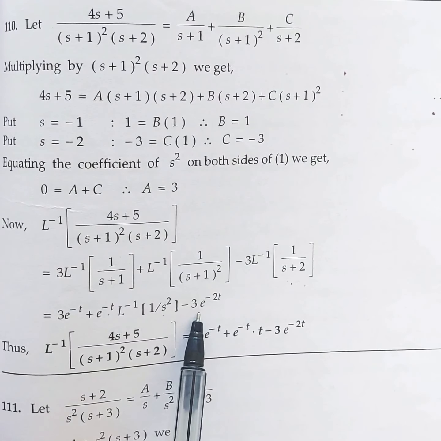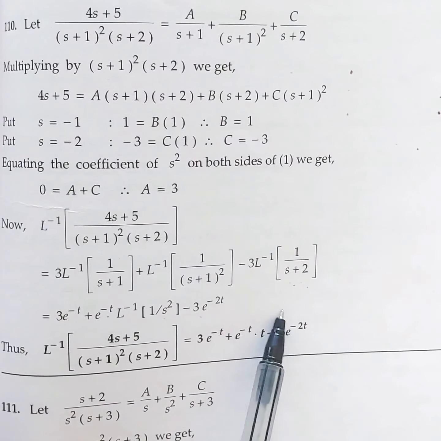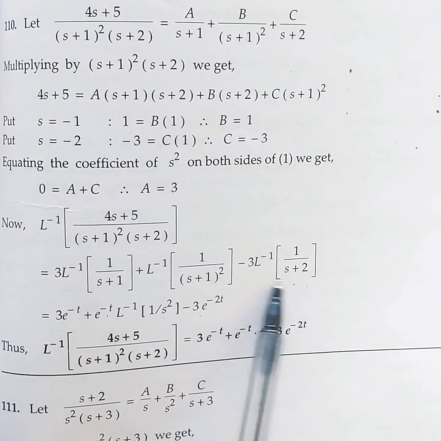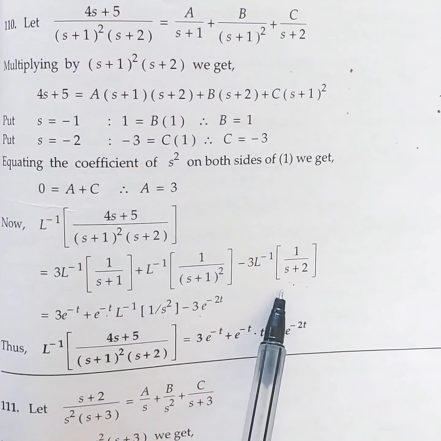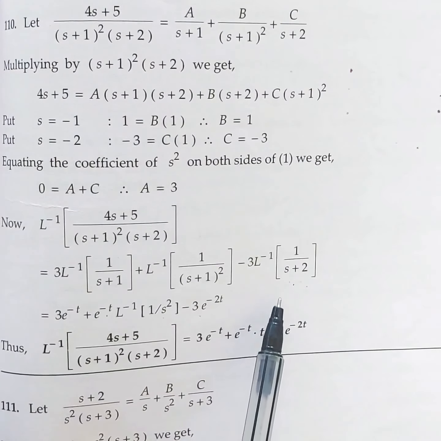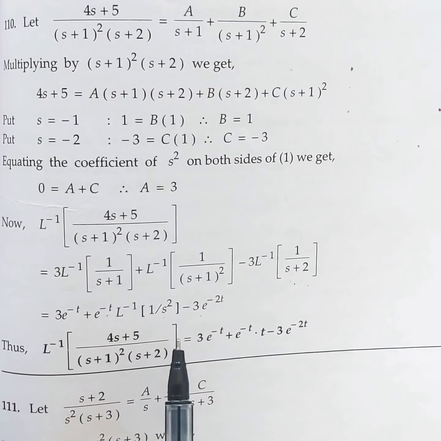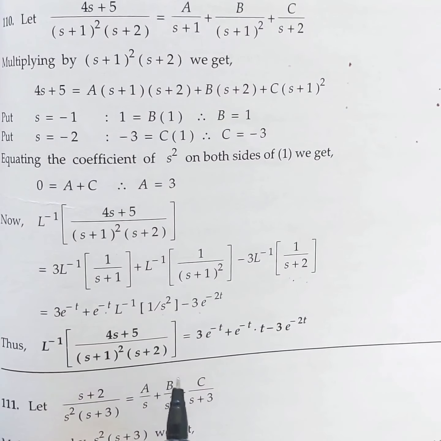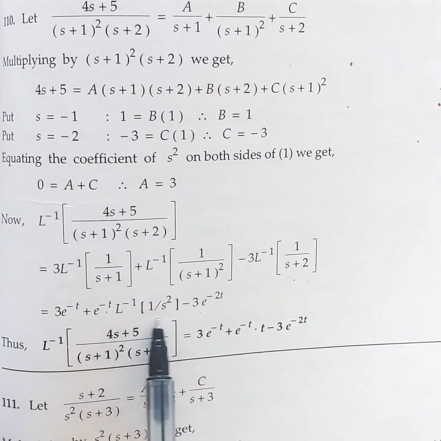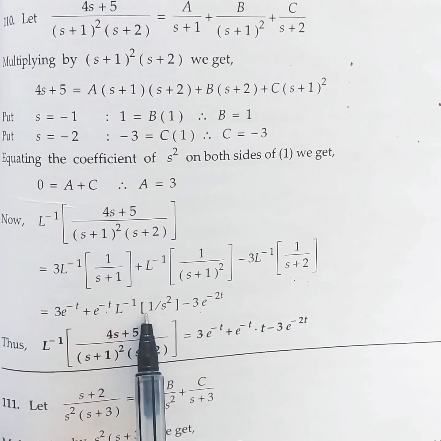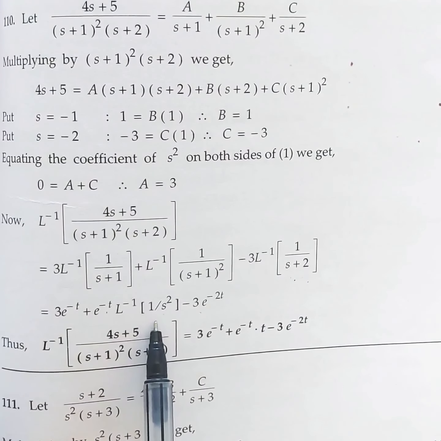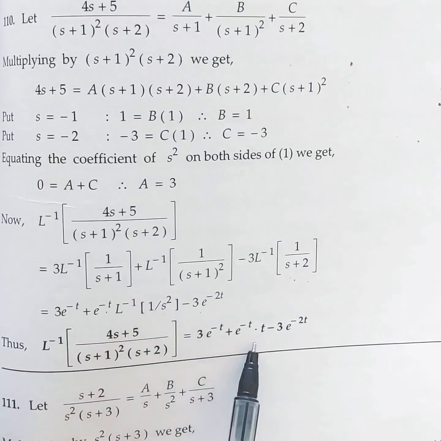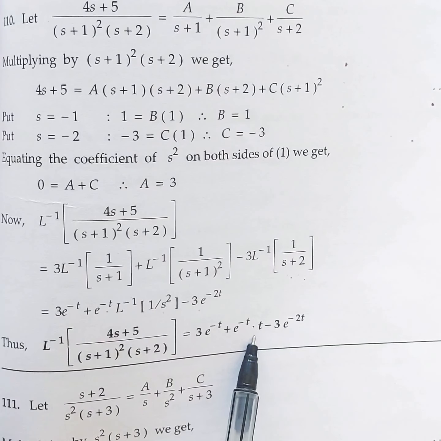If you are not thorough with the formula, you may get confused. But at the same time, if you are thorough with the formula, these are all nothing for you. When you are writing the sign, please be careful whether it's plus or minus. For that, every day you have to go through the formula at least once, then it will be there in your memory. So now Laplace inverse of 1 by s square, this is t power 1, right? Laplace inverse of 1 by s square is t power 1, so we have written this.